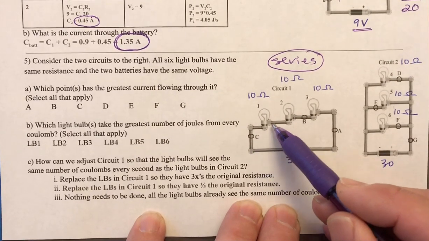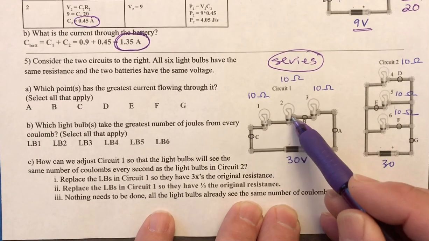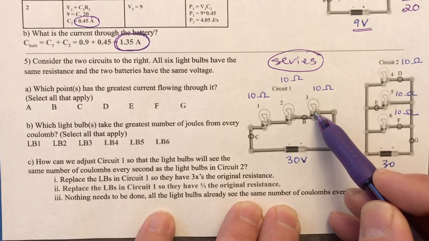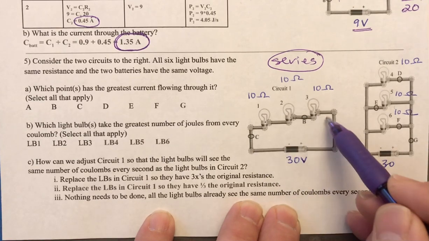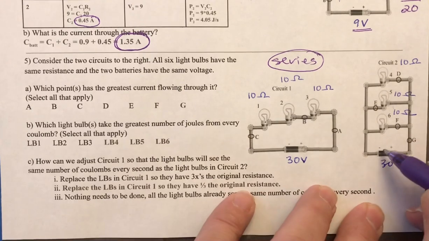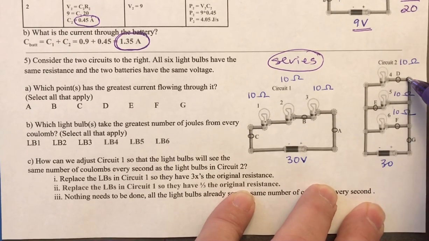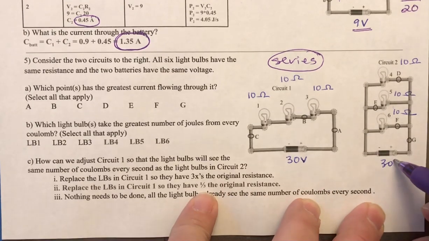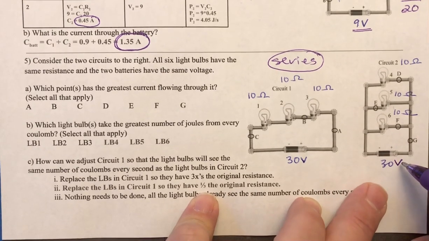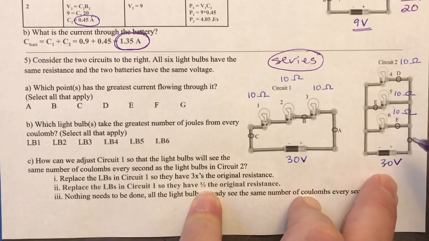So the voltage is 30, but some of it will be used here, some will be used here, and some will be here. The current will be the same throughout this whole circuit. Over here, some will go through here, some through here, and some through here. Now, the voltage drop is still 30 volts, but notice what happens to the current here.